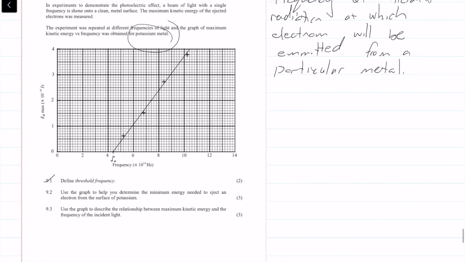Then it says, use the graph to help you determine the minimum energy needed to eject an electron from the surface of potassium. For 9.2, we're looking for the minimum energy, so energy is equal to Planck's constant times f from our formula sheet. Planck's constant is 6,6 times 10 to the minus 34, and f we read off our graph.